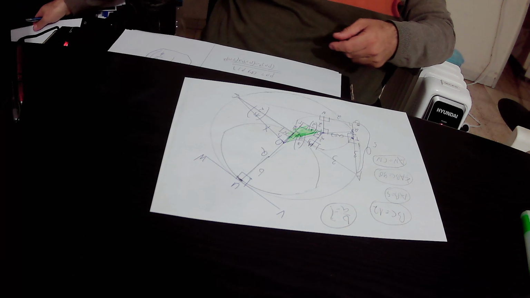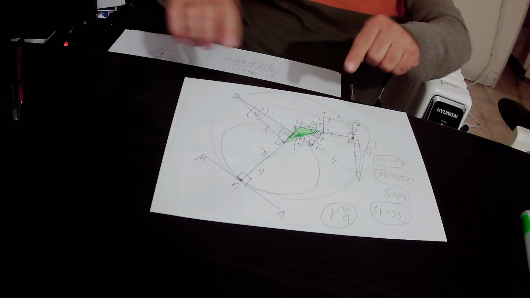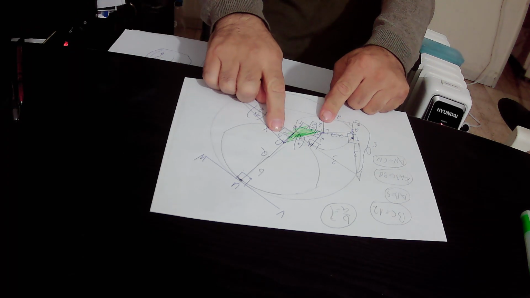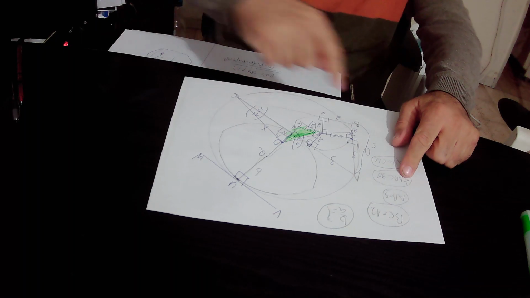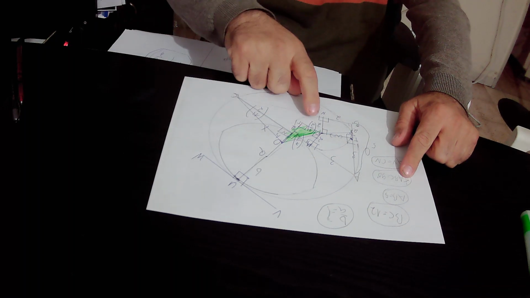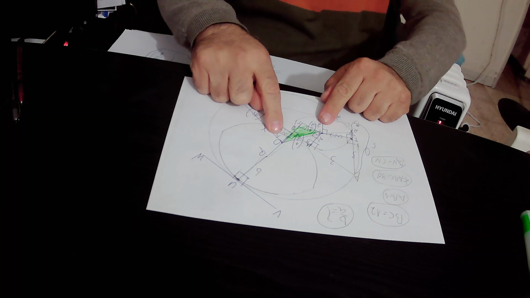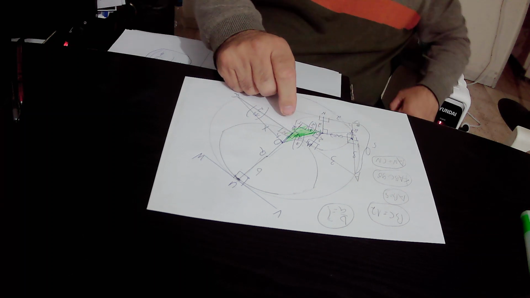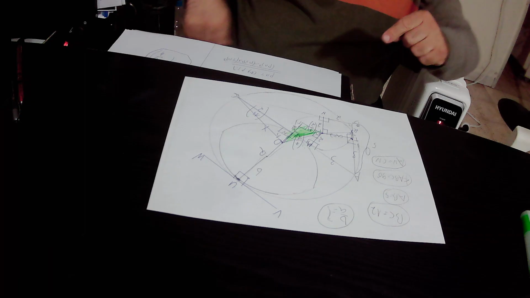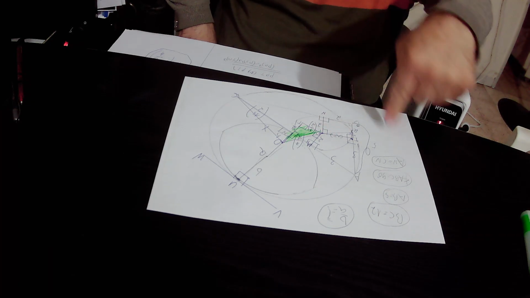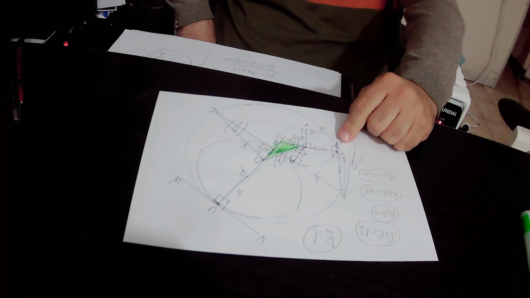In the next step, we joined points O and P together by a straight line. Point O is the center of the biggest circle. Point P is the center of the smallest circle. So we joined the two centers together by a straight line. The smallest circle touches the biggest circle at this point. This is their touching point.